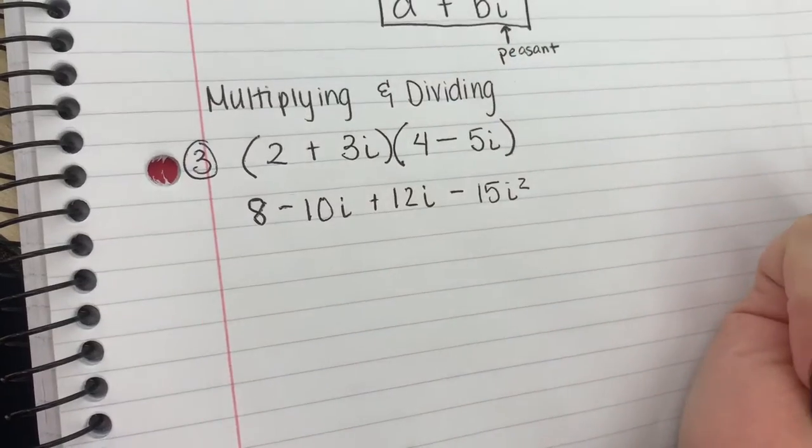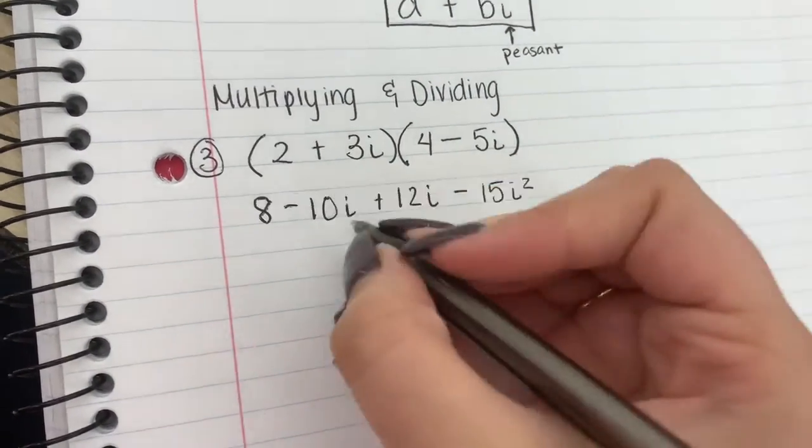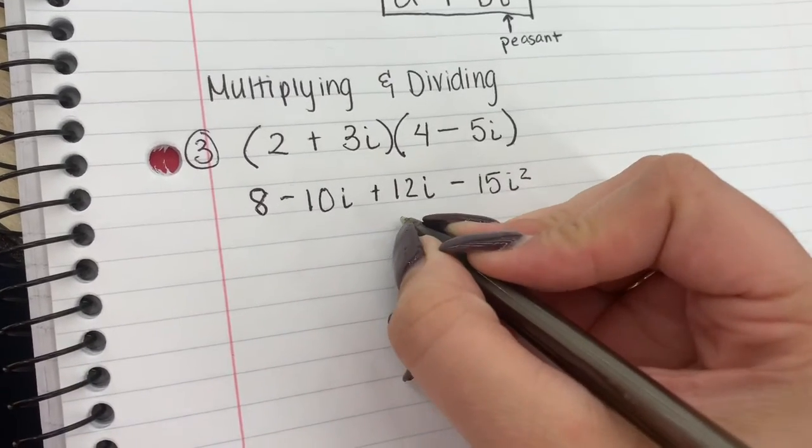If the arrows for FOIL help you multiply, then use them. I just didn't because my college professor used to make fun of me when I drew arrows on my FOIL.